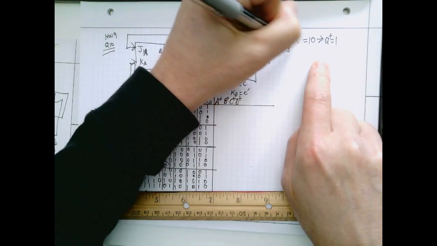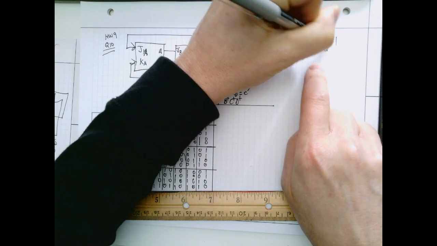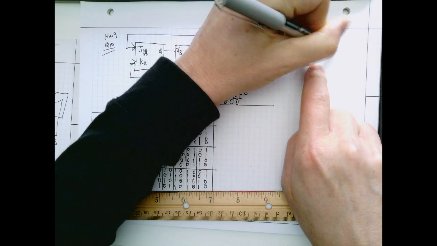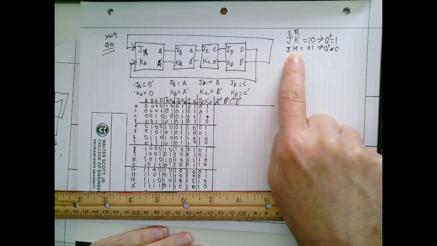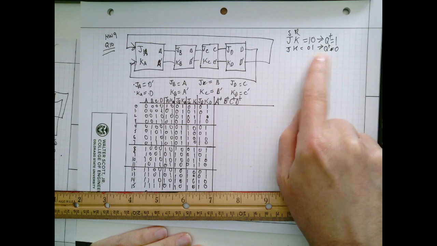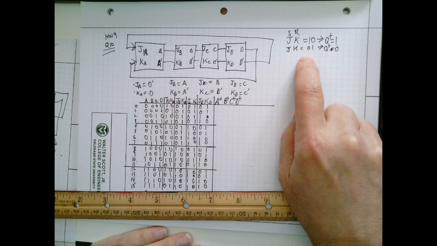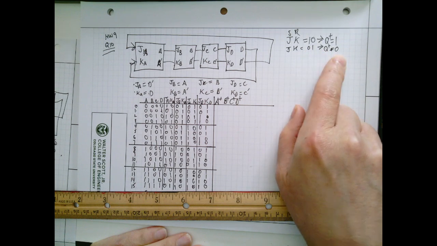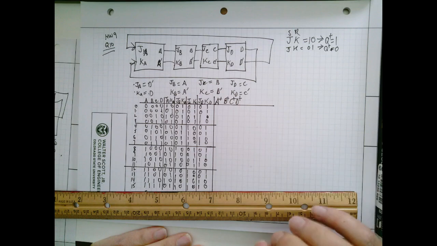Similarly, if J and K are equal to 0, 1, that implies the next state is going to be equal to 0, because that means you're asserting reset to be true and you're asserting set to be 0, and therefore the next state must be 0. So if you ever see a 1, 0, it's going to be next state 1. If you ever see a 0, 1, it's going to be next state 0, and that's the only thing you need to know. That's all I need to know.